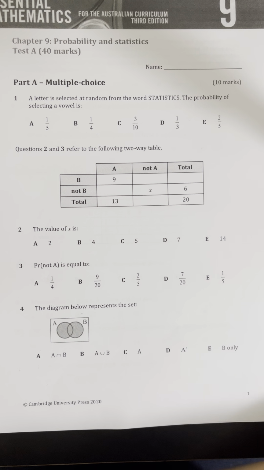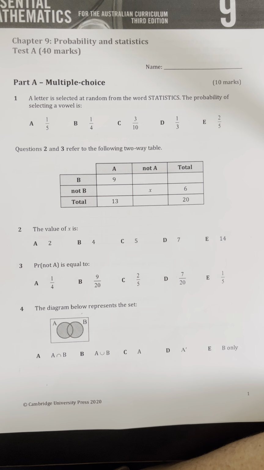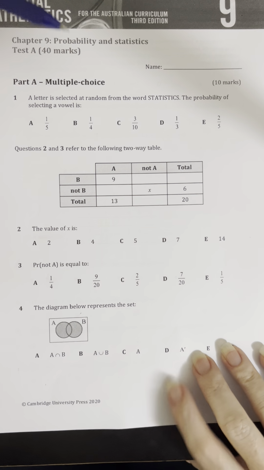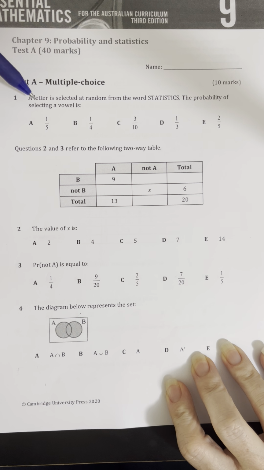Look at a grade 9 revision sheet on probability and statistics. Okay, the first question. A letter is selected at random from the word statistics. The probability of selecting a vowel is.